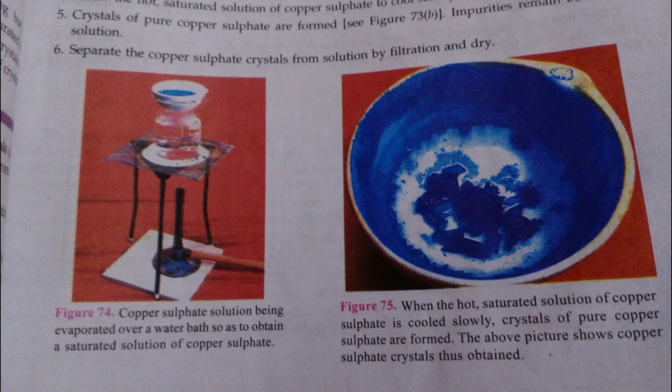Take 10 grams of impure copper sulfate and dissolve it in a minimum amount of water in a china dish to make copper sulfate solution. Filter the copper sulfate to remove the insoluble impurities as shown in the figure and heat it for some time on a water bath. You can see after some time all the impurities get evaporated, whereas the pure blue colored hot saturated solution of copper sulfate is cooled slowly. This is how the impurities are evaporated and the pure substances form crystals.